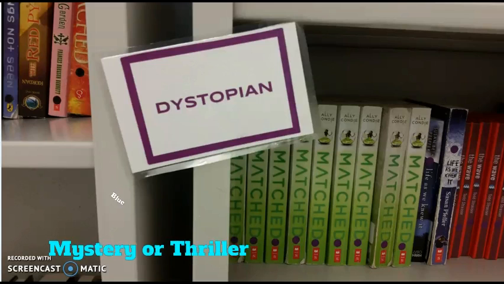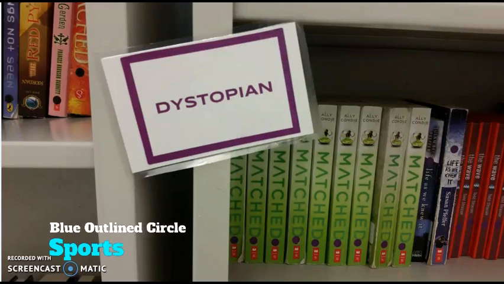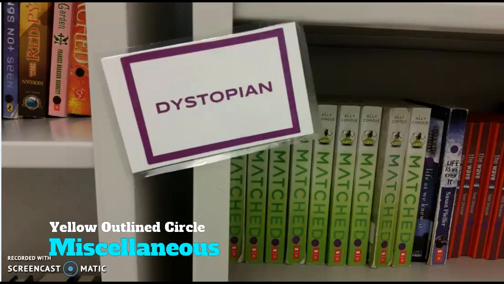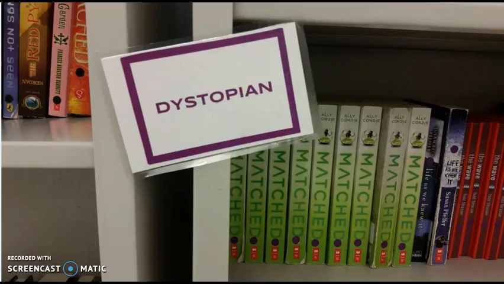Blue is mysteries or thrillers. A blue outline circle is sports. Purple is dystopian, and a yellow outline circle is miscellaneous books such as short stories, graphic novels, or things that I couldn't really specify a genre for.